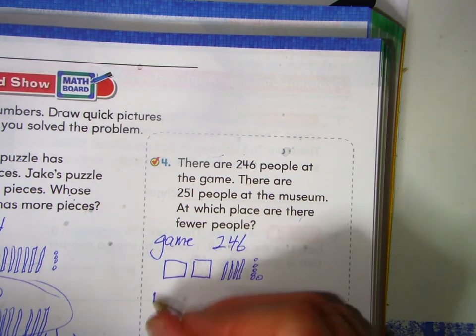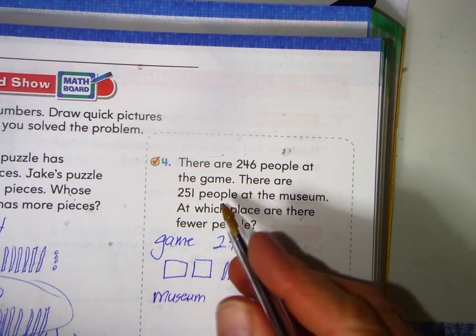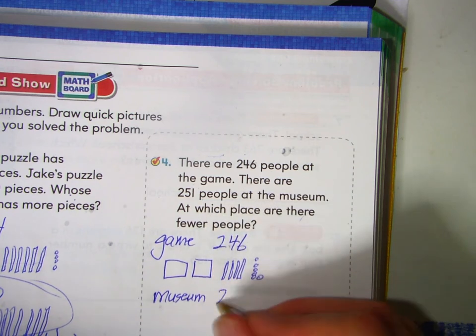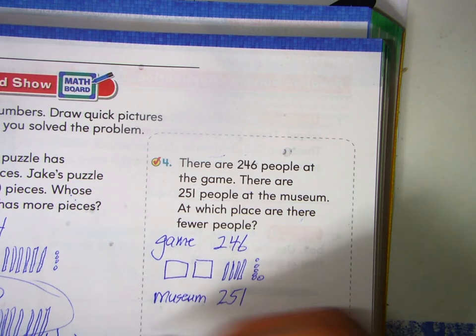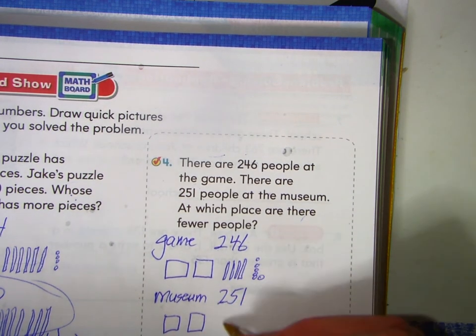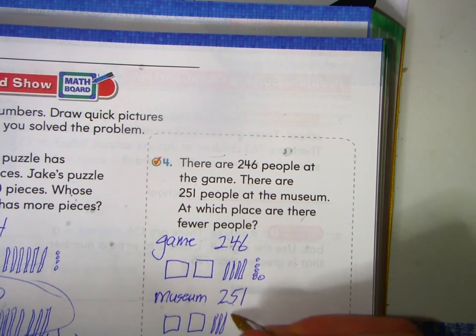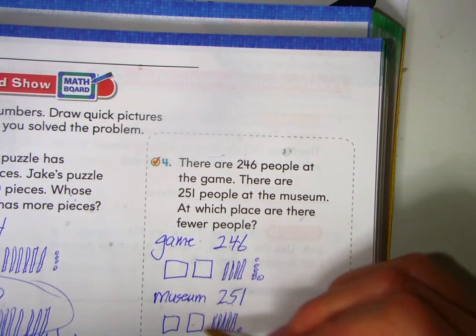The museum has what? 251 people. That's also 200s. That's the same. So now we have to look at the tens. 5 tens. And 1 one. This one wins because they both have 200s.